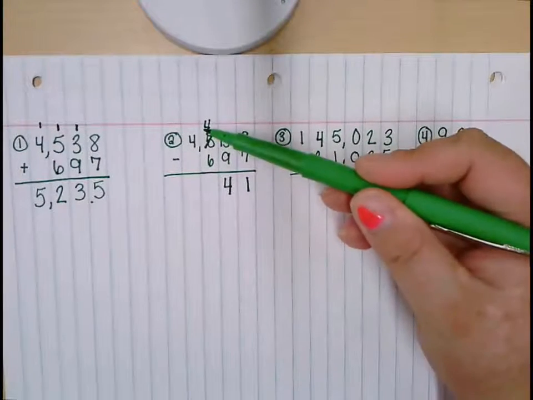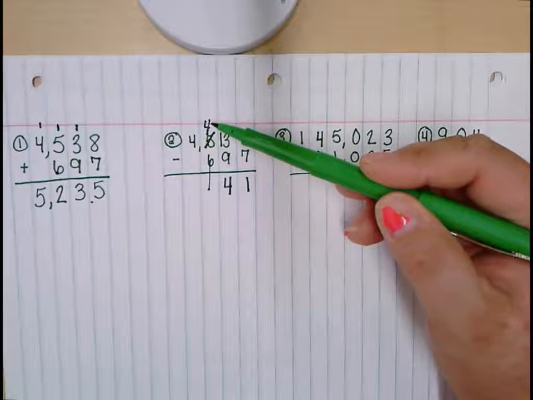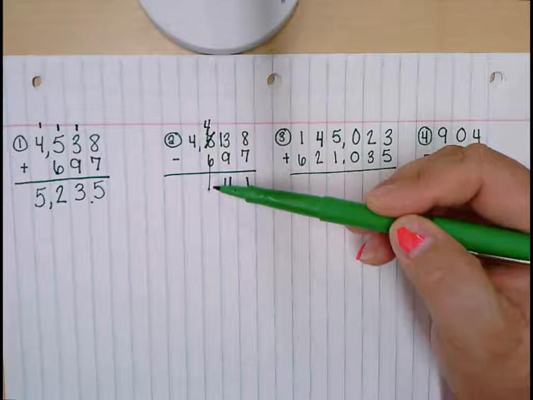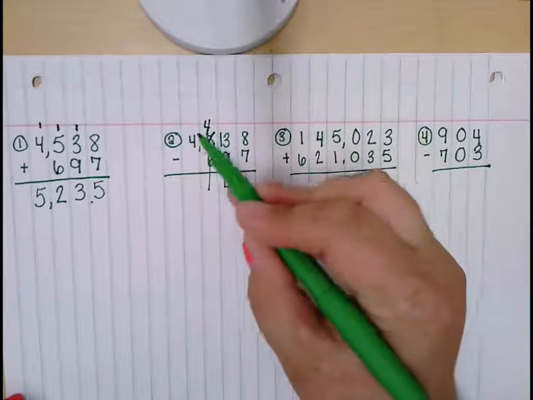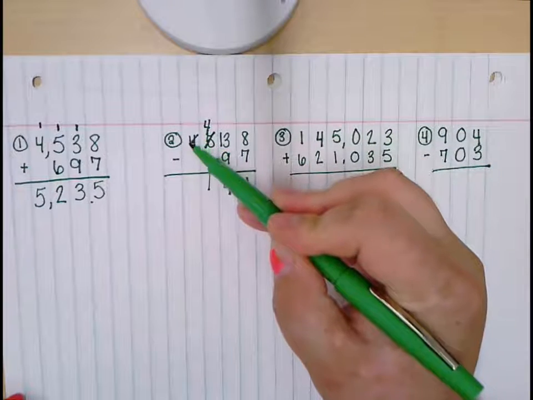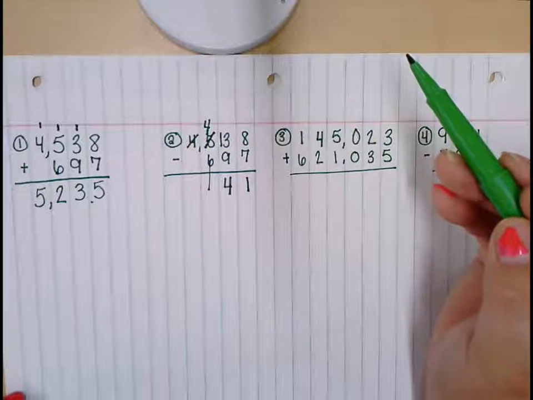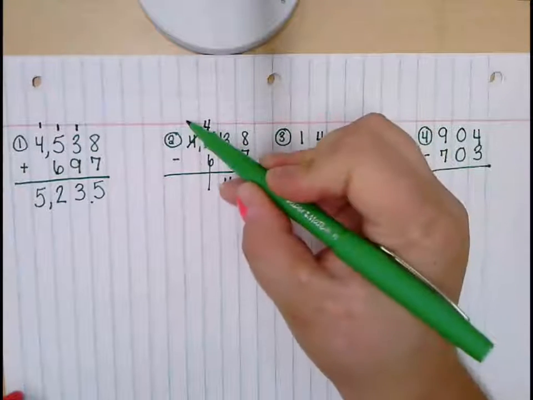Okay, now I have 4, take away 6. If I start with 4, can I take 6 items away? I can't. So again, I'm going to have to borrow from my neighbor. I'm going to take 1 away from this 4. If I took 1 away from the 4, what would it become? It would be a 3.